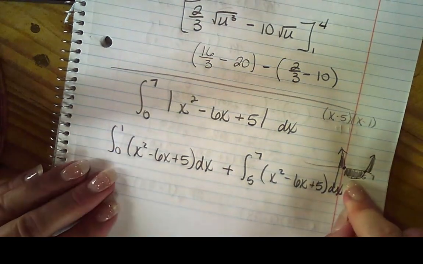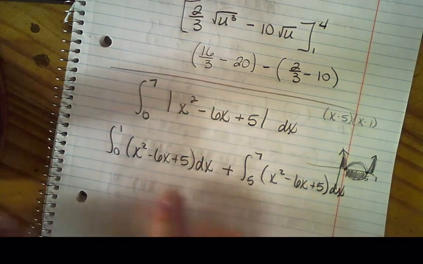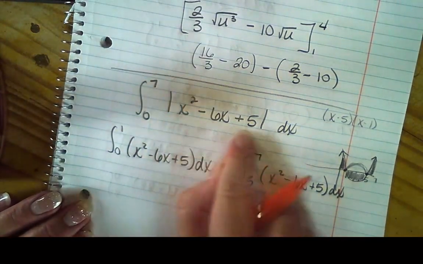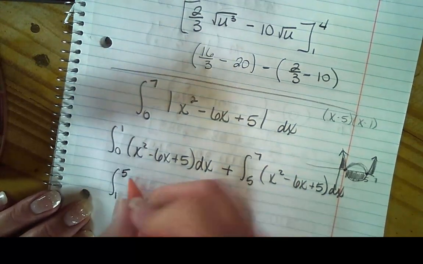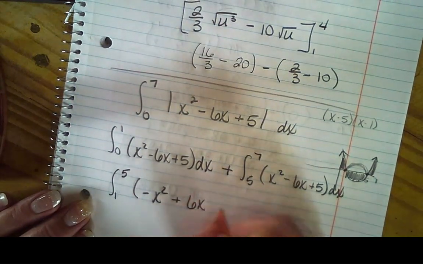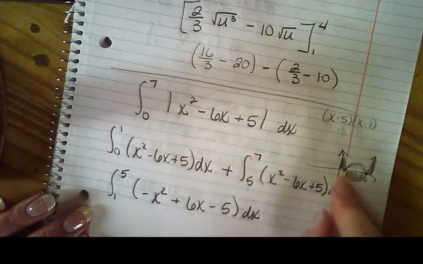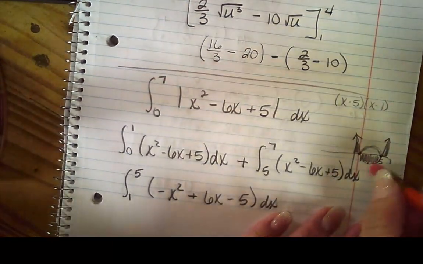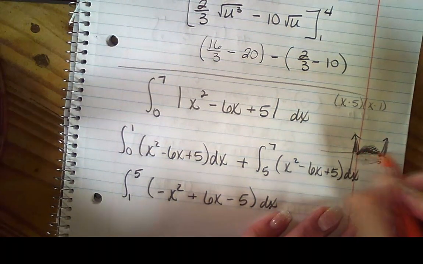And then how do we flip this thing? Because what I want it to do is to go up like this so that it's positive area. So between 1 and 5, I need to flip this. So I'm going to change the signs on everything up here. So from 1 to 5 of negative x squared plus 6x minus 5. So what I did was I multiplied through by a negative so that it would flip this up. So really what you're finding the area of is now looking like this. So we've taken all of the area and made it positive.